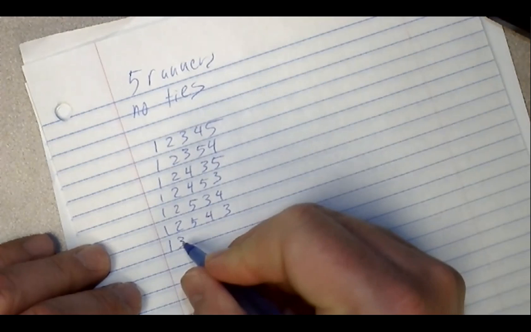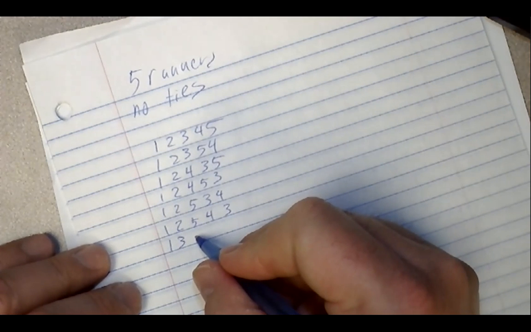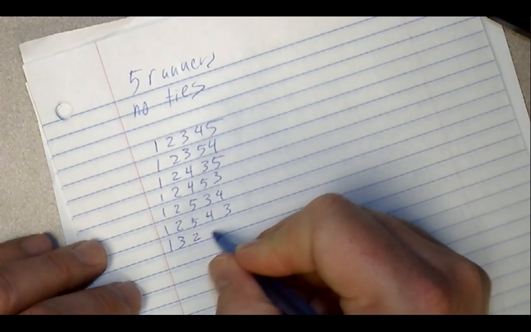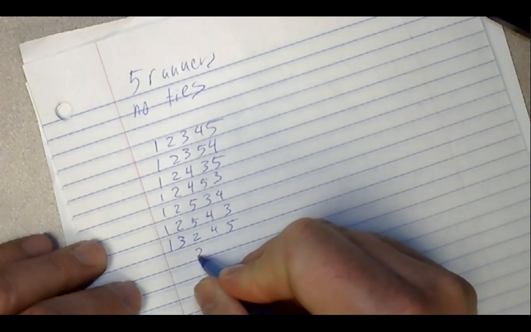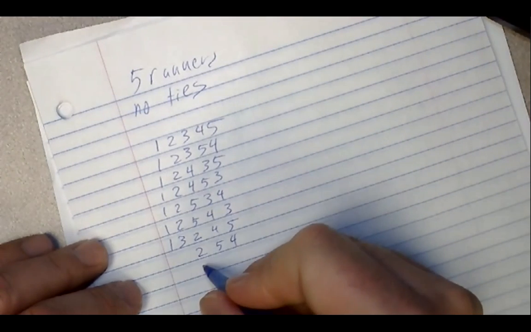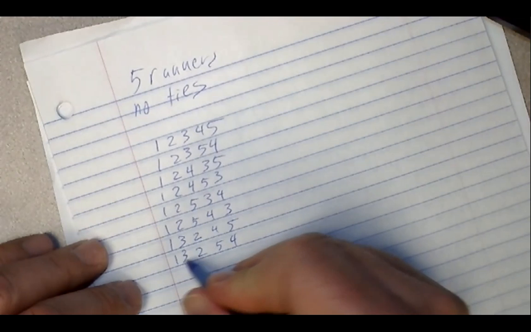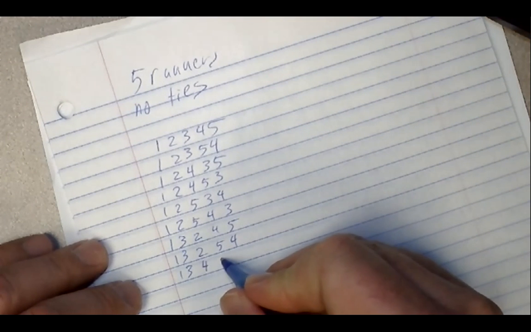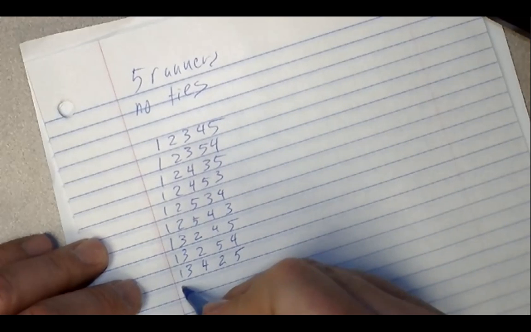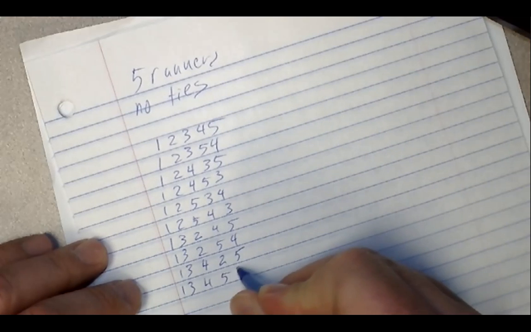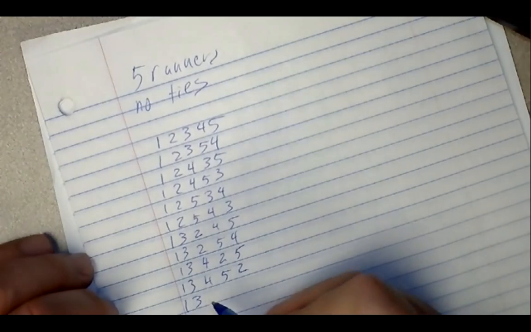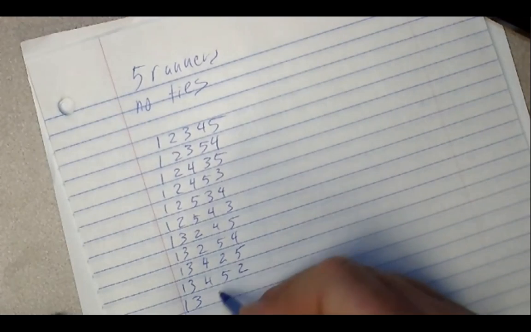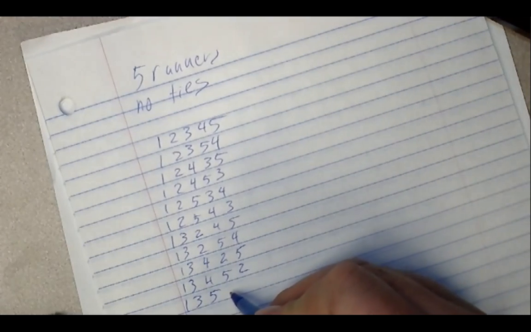Then 1, 3, 2, 4, 5. 2, 5, 4. And then 1, 3, 4, 2, 5. 1, 3, 4, 5, 2. 1, 3, 5, 2, 4. 1, 3, 5, 4, 2.